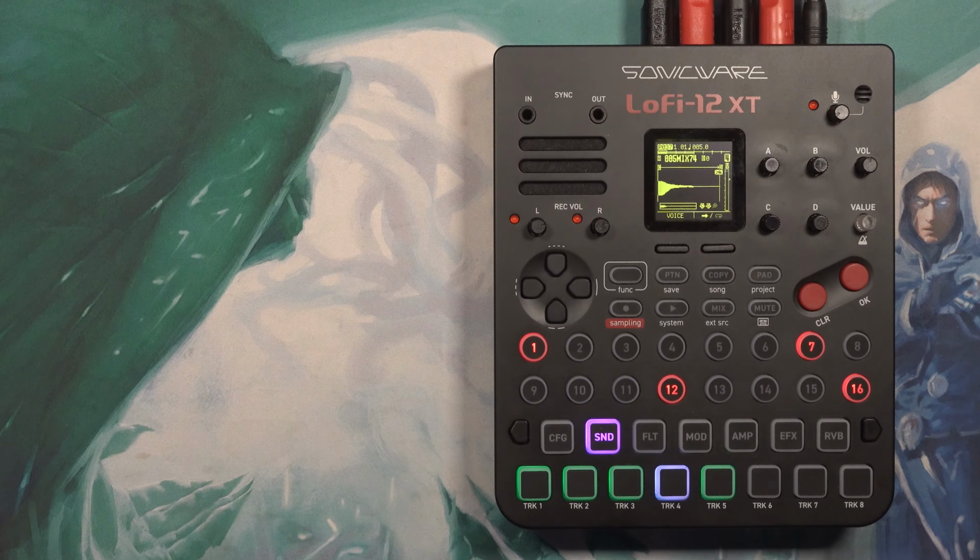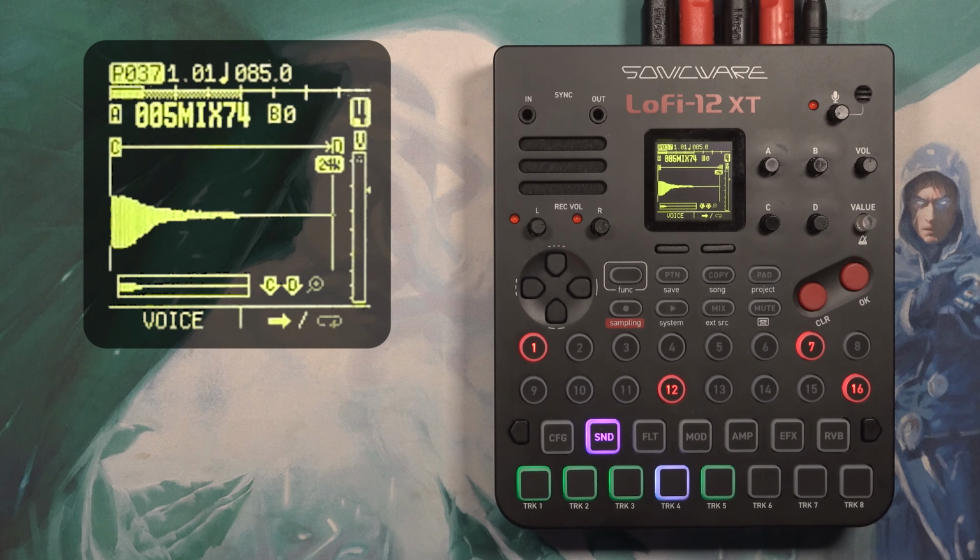But what about how this affects melodic samples in your mix? Let's take a look at some examples. Our first example is a bass one-shot sample. I don't have any filters, effects, or other parameters adjusted, so let's listen to a clean version without 12-bit mode on.